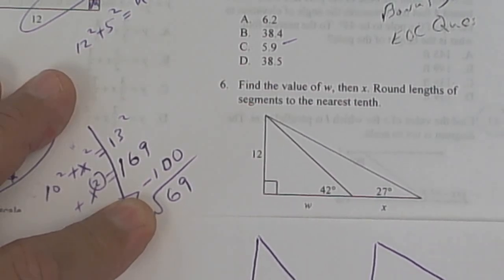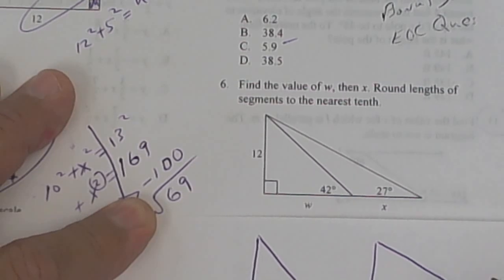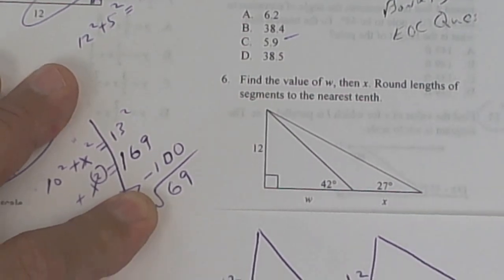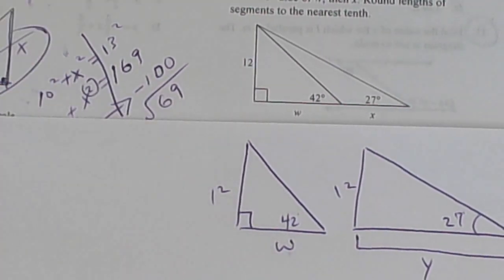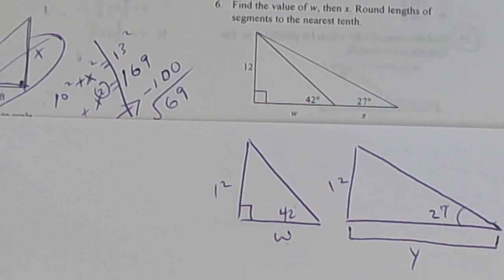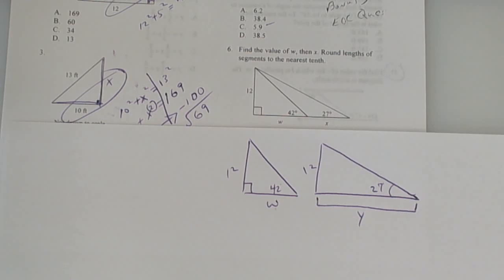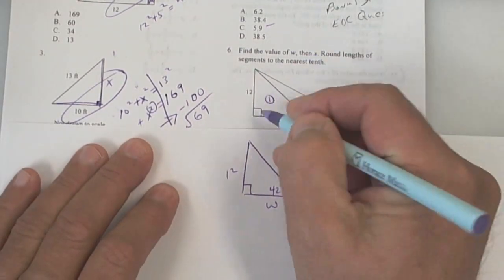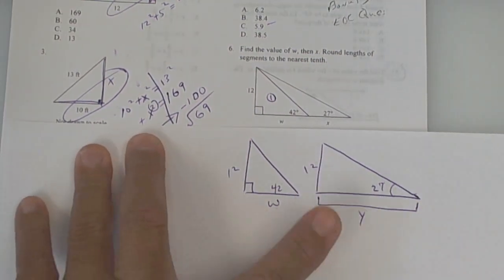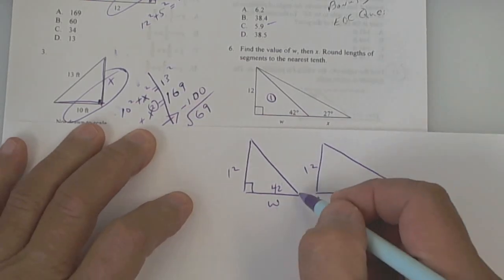You're going to call this y, okay? And then you're going to subtract w, and that gives you x. So you have this triangle, and then you have the great big triangle, okay? So you're going to do trig twice.